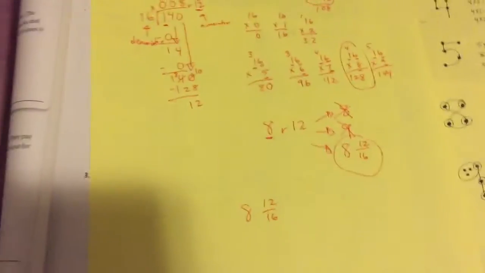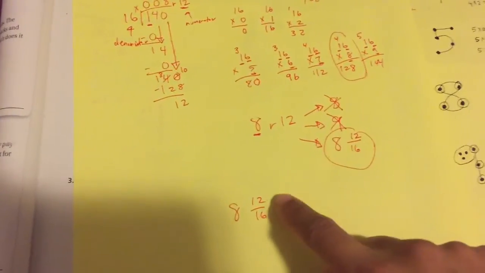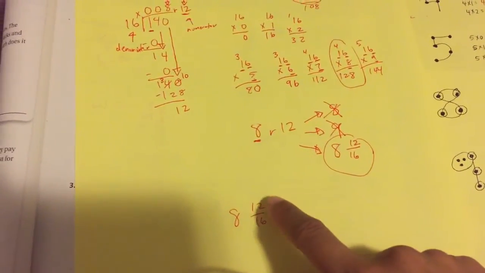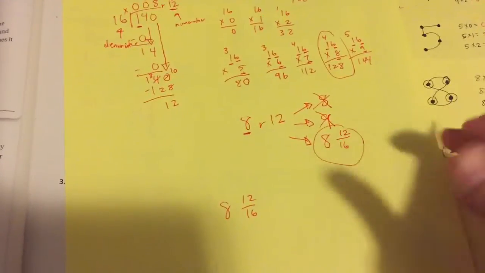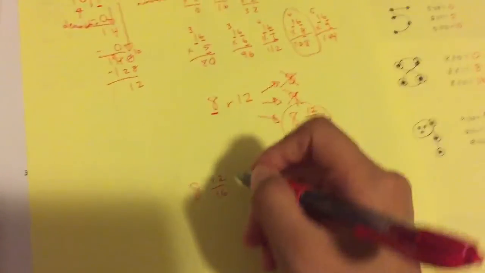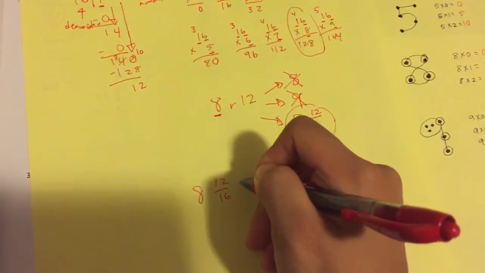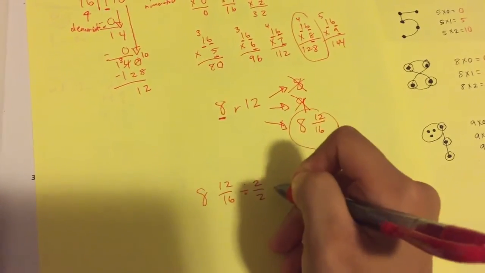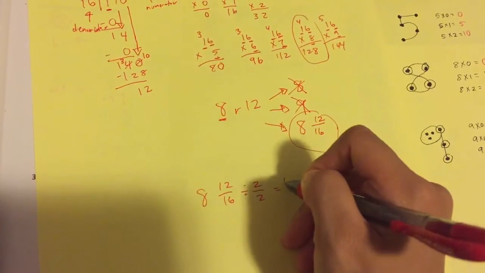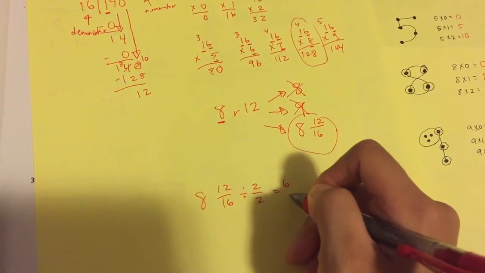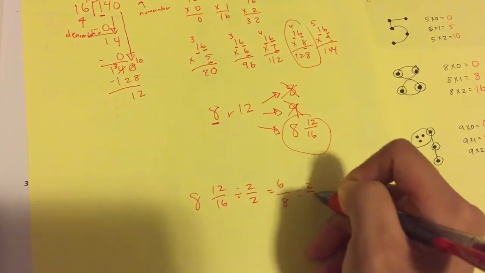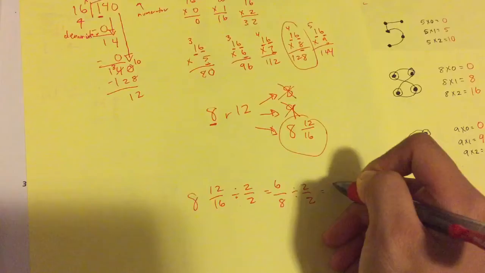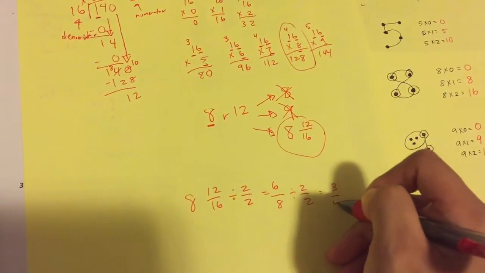So they thought to themselves, what number can you divide by top and bottom that can go into both 12 and 16? In other words, what are the common factors? And if you look at it, you could say they're both even numbers, so you could divide by 2 on top and bottom. 12 divided by 2 is 6, and 16 divided by 2 is 8. You could say, hey, they're both still even. You could divide by 2 again. 6 divided by 2 is 3, and 8 divided by 2 is 4.